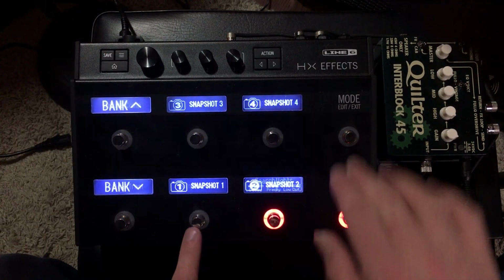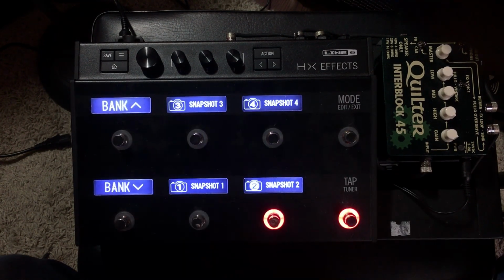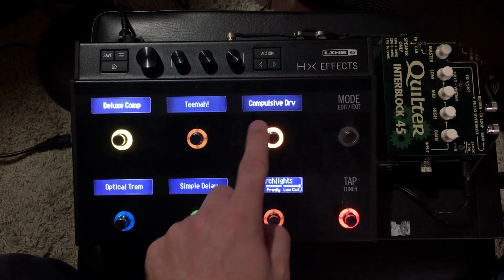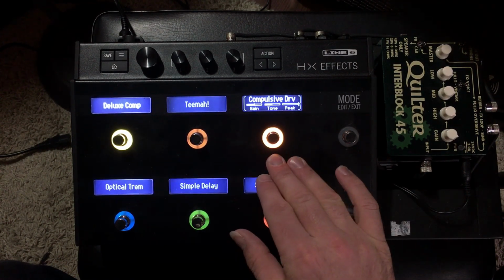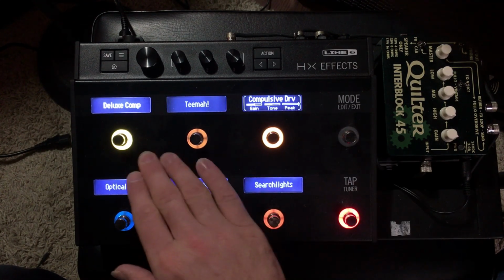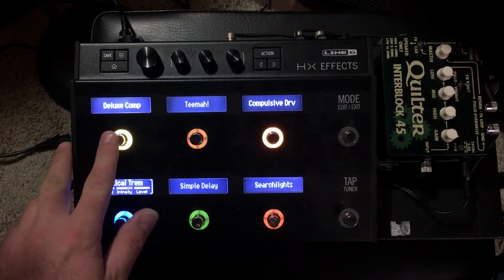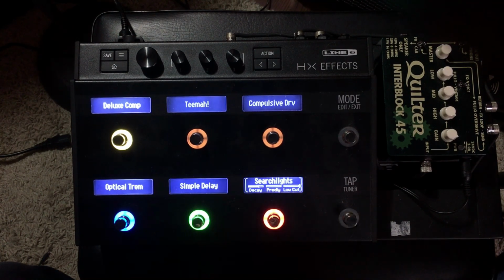Okay, so now snapshot 1 is going to have all the effects on. Snapshot 2 is going to have some of the effects off, and then the actual parameters are going to change as well. So not only can you change parameters, but you can also save on and off states of the different effects. Okay, snapshot 3 could have a little tremolo, no overdrive, a little bit of delay and reverb.